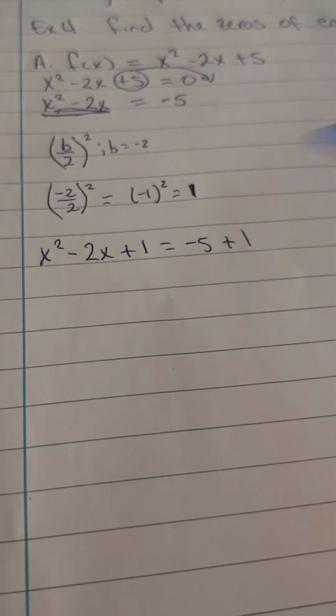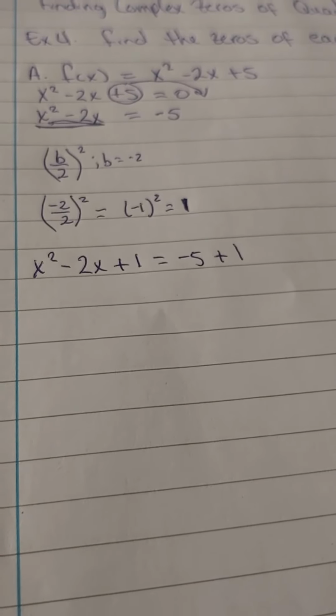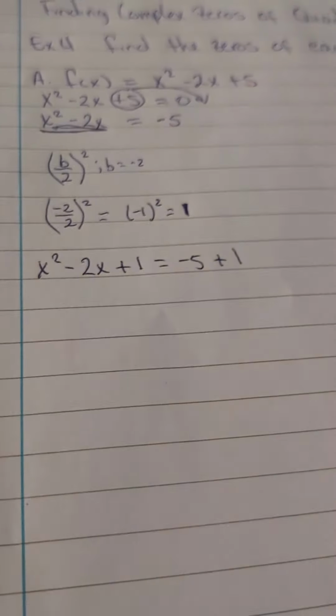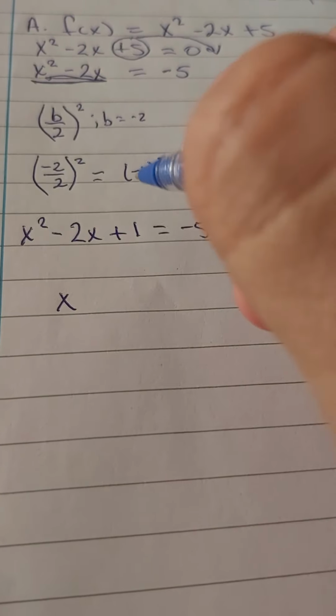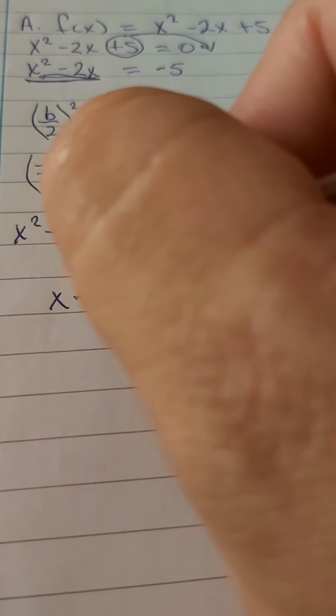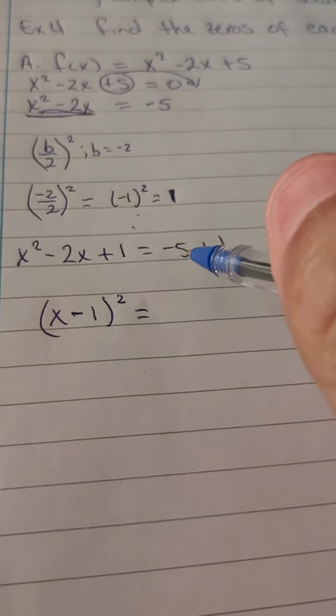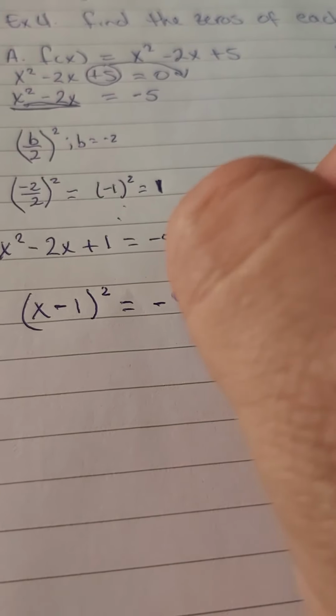Now, since this is a perfect square binomial, we find the binomial squared, which is going to be x minus 1 squared equals negative 5 plus 1, negative 4.